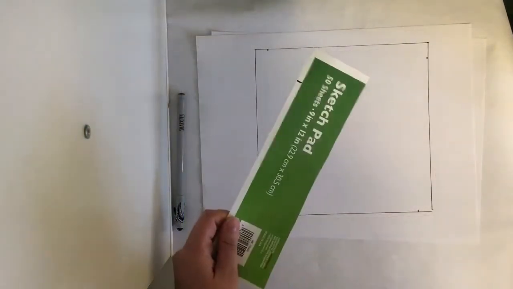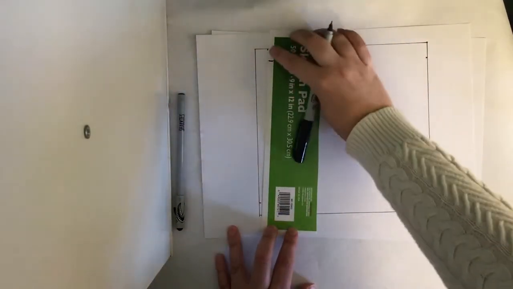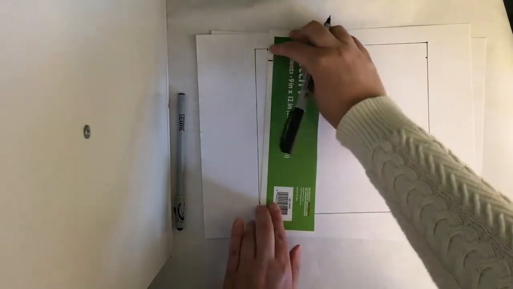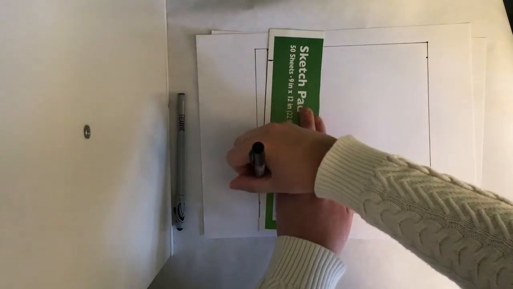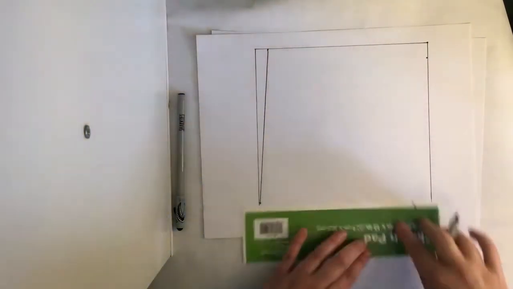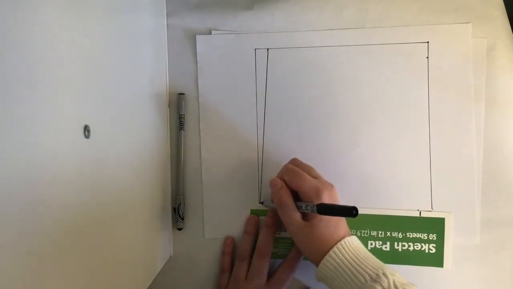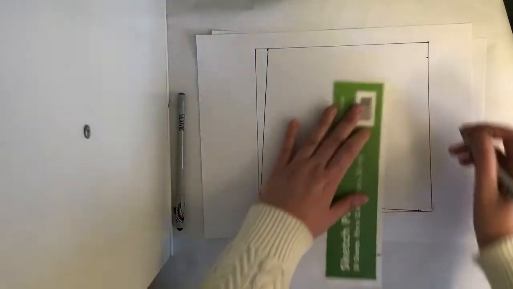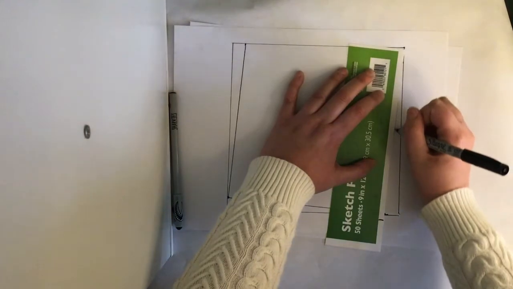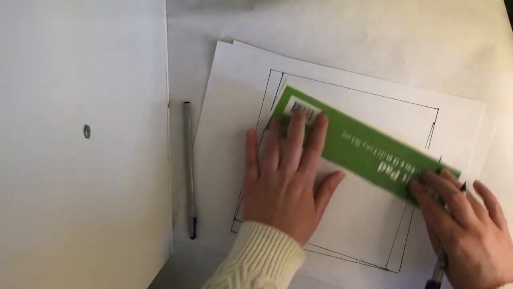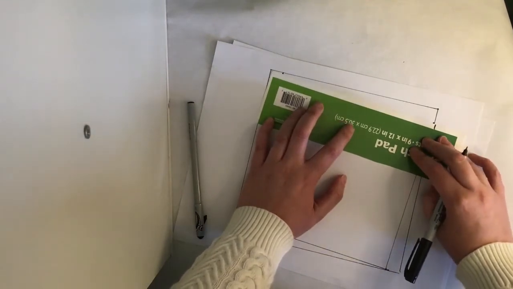Now I'm going to take my straight edge and connect those dots. So I put my straight edge on the dot up here, put my straight edge on the dot down here, hold my straight edge in place, and make my line. Same thing down here. And again, make sure you're doing this with pencil because it can get a little tricky. You don't want to have to start all over.